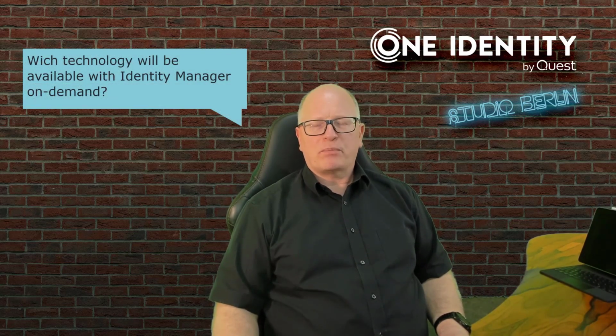Second question. For people using Identity Manager on demand, which front ends will be available? Of course, both of them. Since the 1st January 2022, that means beginning of this year, we have both front ends available. That means 8.2 is installed in our on-demand labs and both front ends are available. That means the API server in the same way as the web designer front ends. And that will continue until we remove web designer completely from the product.